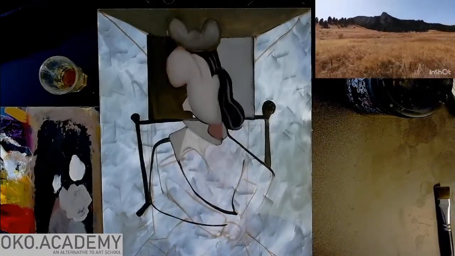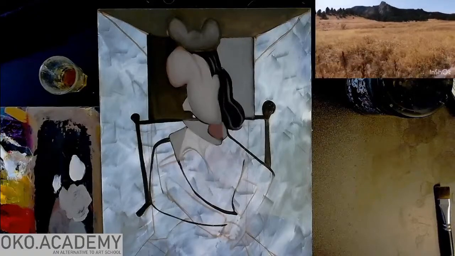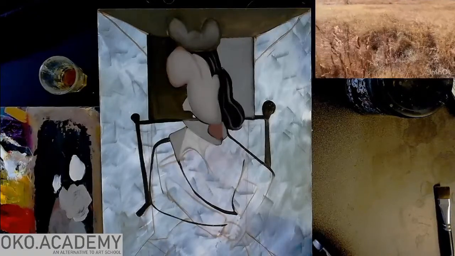Oftentimes, Giacometti, if you don't know Giacometti, look him up. Giacometti.